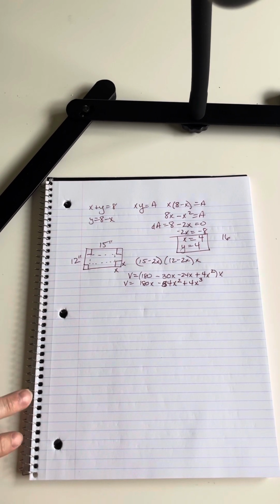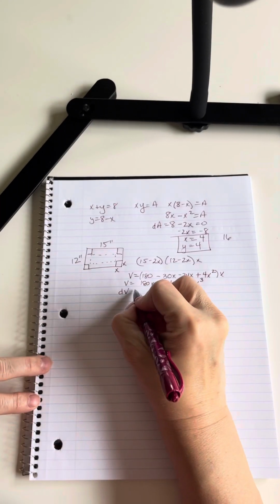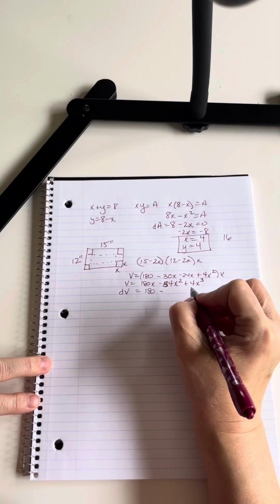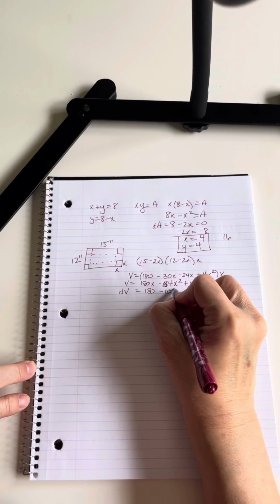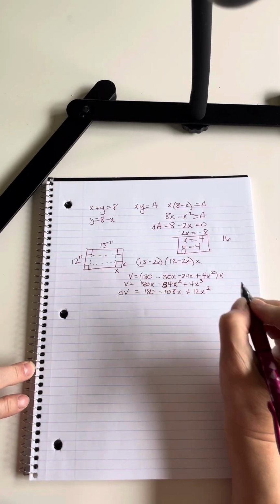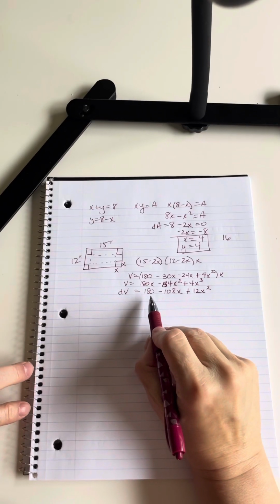All right, so then we need to derive that. So the derivative for the volume is 180 minus 2 times 54, 108x plus 12x squared.